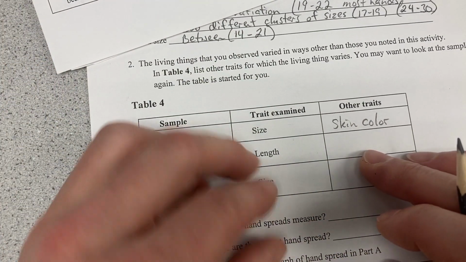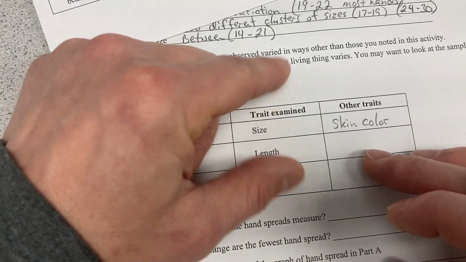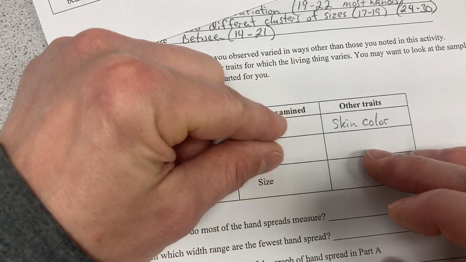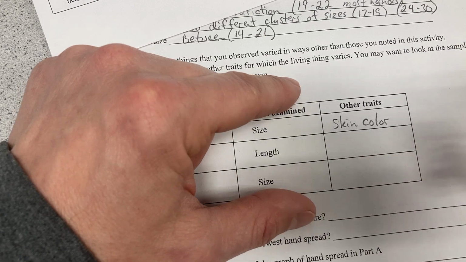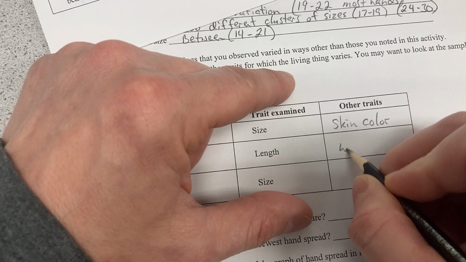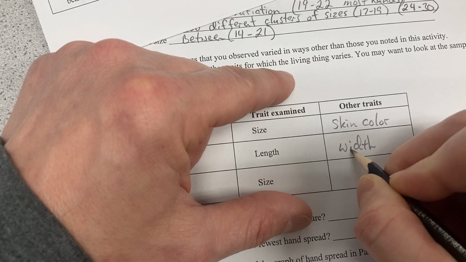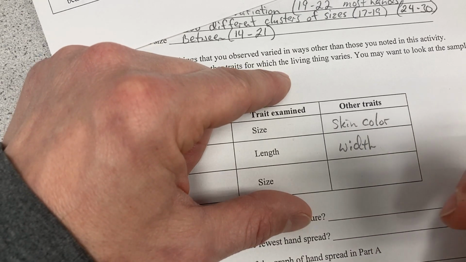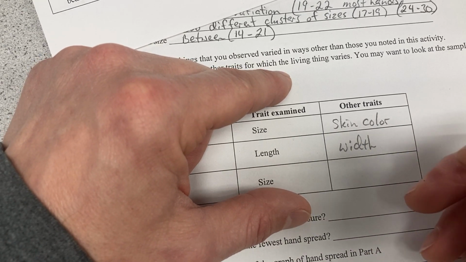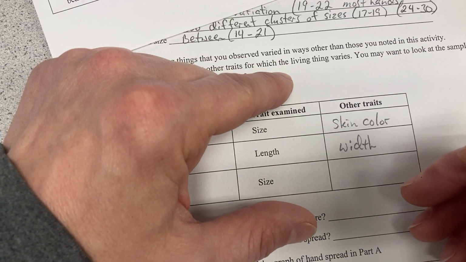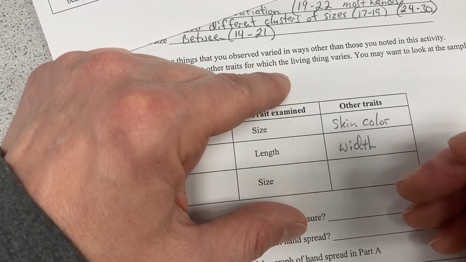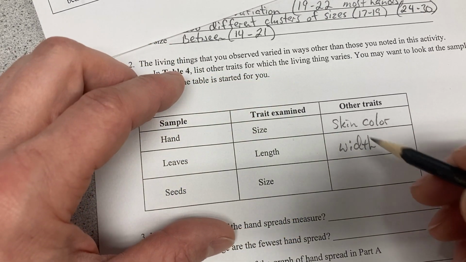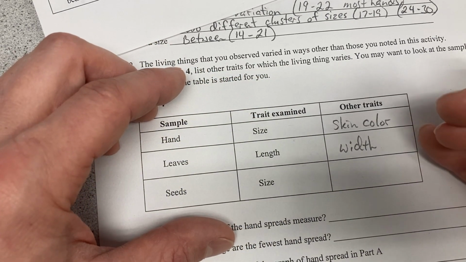So how about the leaves? If we didn't look at the length, what's something else we could look at? Anything else about the leaf? How about the width? That's an obvious one, right? We could look at the color. We could look at the curvature. We could look at all sorts of different characteristics about a leaf. The length of it is just one characteristic that we might look at and pick out.